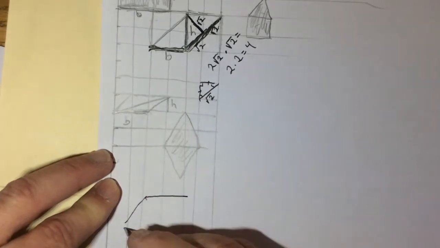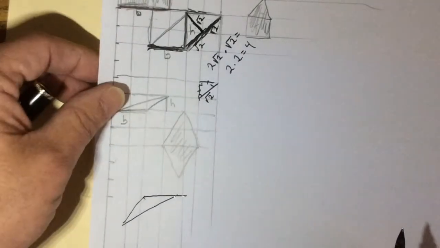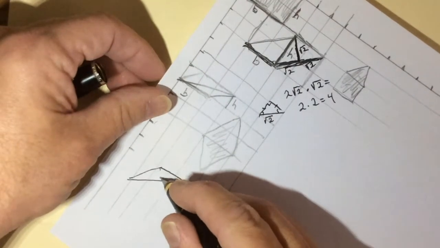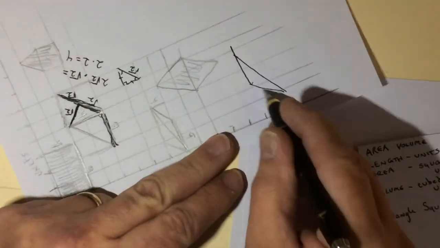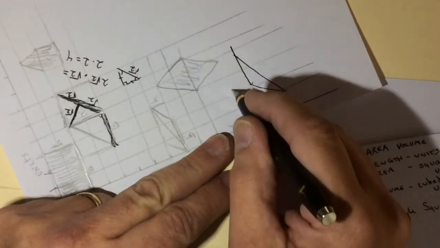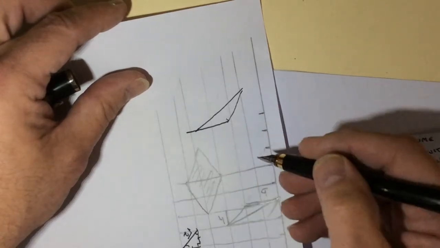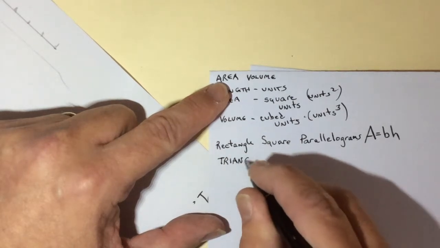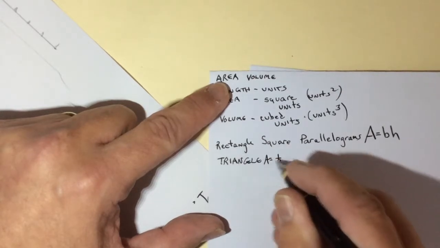There's no one right way to decide which angle is the base and which one is the height. So I can find the base here and the height would be here, or I can find the base over here and the height would be here, or I could find the base here and the height would be here. I can do this any way I want, but the bottom line of it is the area of a triangle is always 1/2 the base times the height.